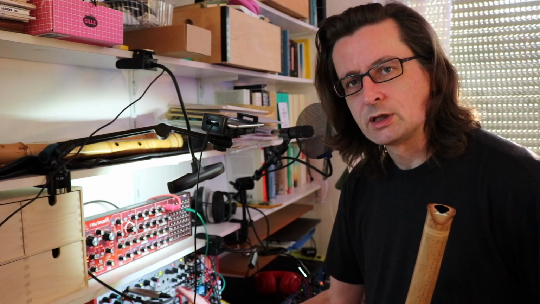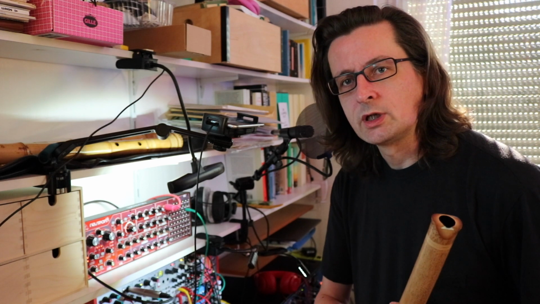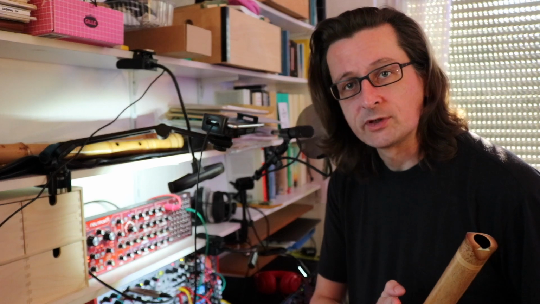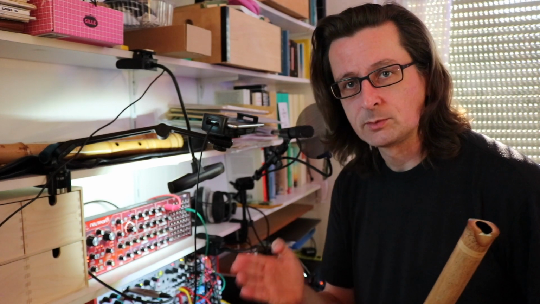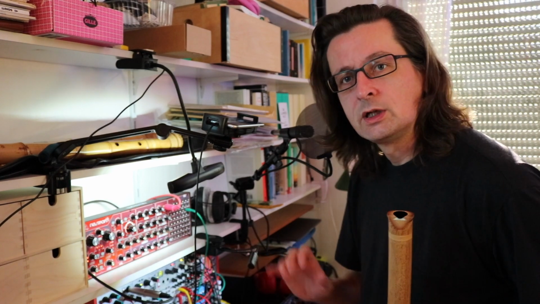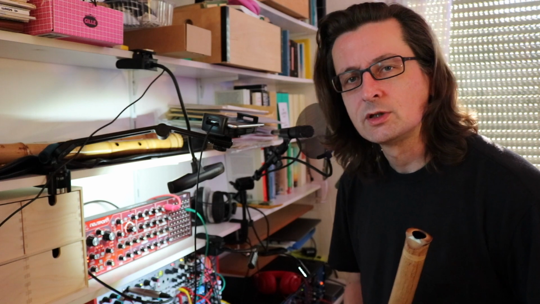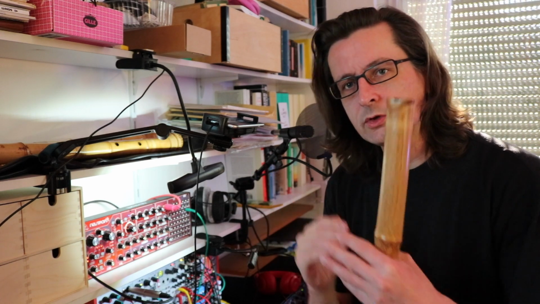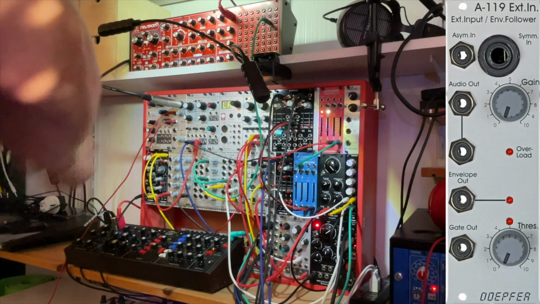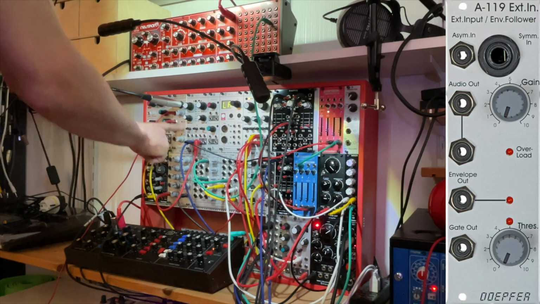Eurorack, the version that I'm using here, is working between minus 5 volts and plus 5 volts, or sometimes minus 10 to plus 10. Line levels, which you use for most of the other studio equipment and which you're using for your hi-fi system as well, only have a range of about minus 1.7 volts to 1.7 volts. So the range is much smaller, and you always have to adapt the level. And this is what this module does here.